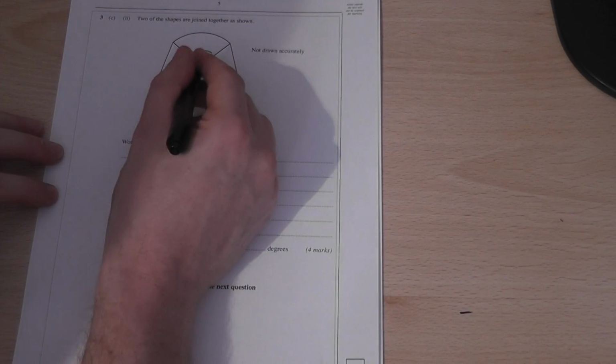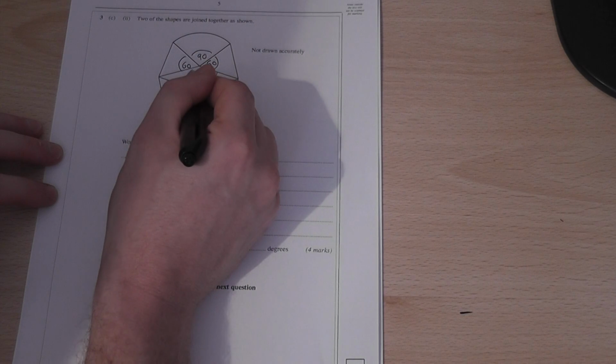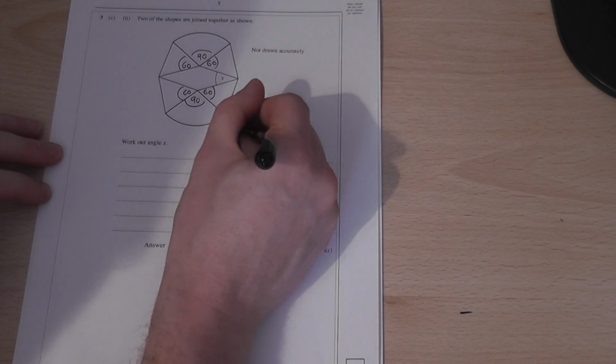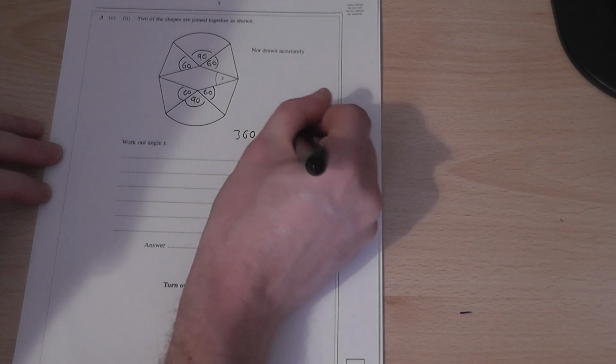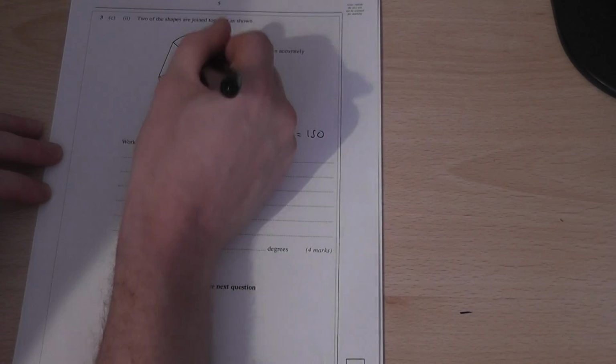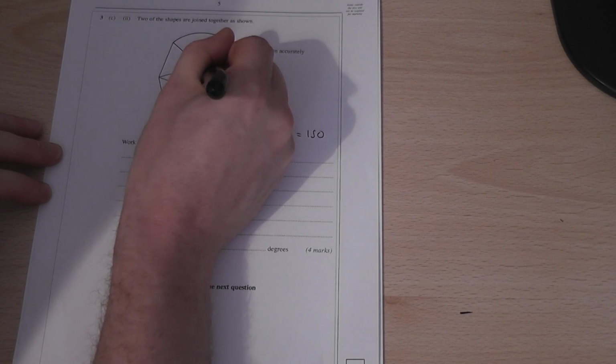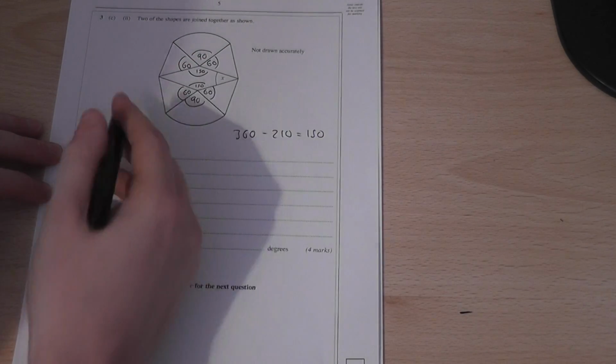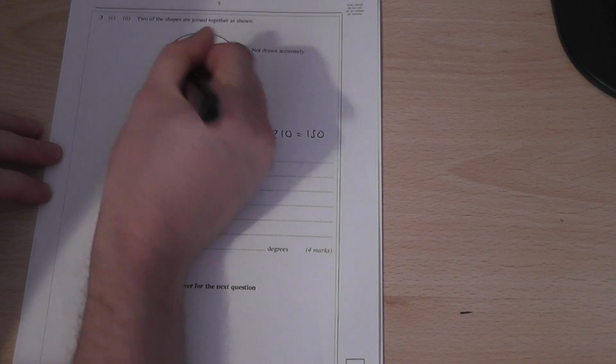Now, because these angles here form a point, 90 and 120 are 210, well 360 is a full circle, take 210 is 150, so this must be 150, and so this must be 150, and the whole shape is symmetrical, so this must be x.